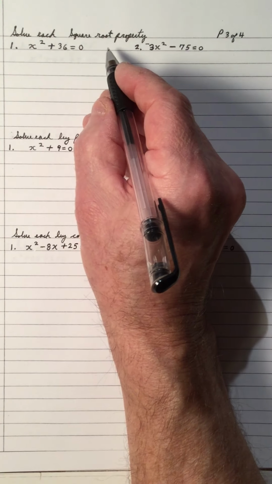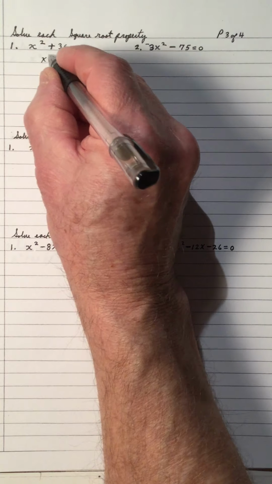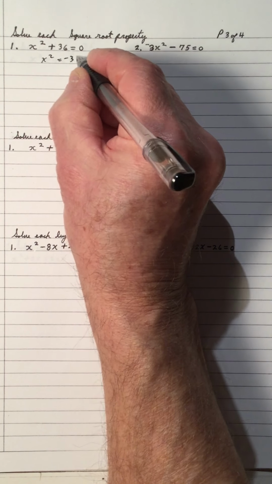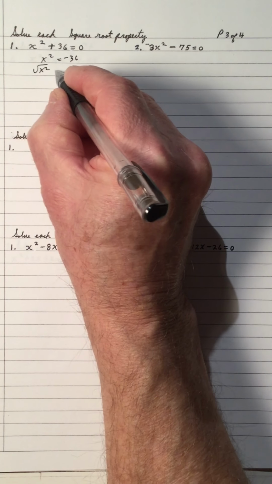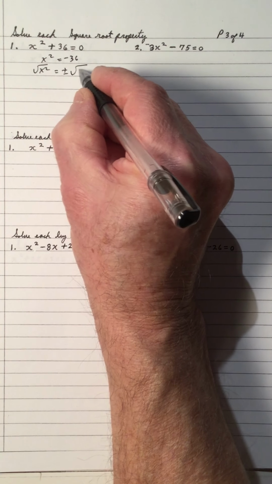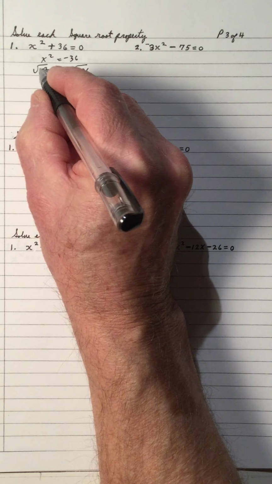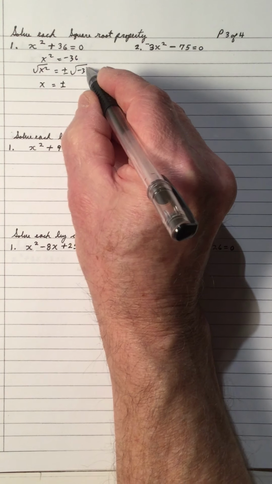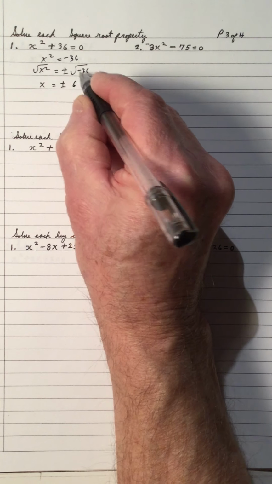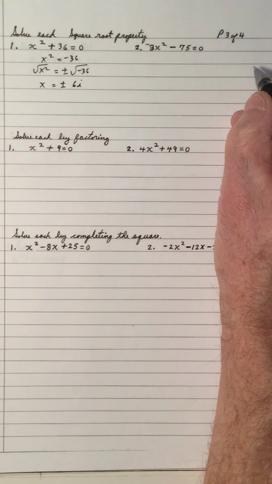Solve each by the square root property. So the square root property, x squared equals negative 36. We move it over. We take the square root of each side, plus minus. Don't forget the plus minus because there's 2 roots. Square root of x squared is x, plus minus. Square root of 36 is 6, and because it's negative it's an i.